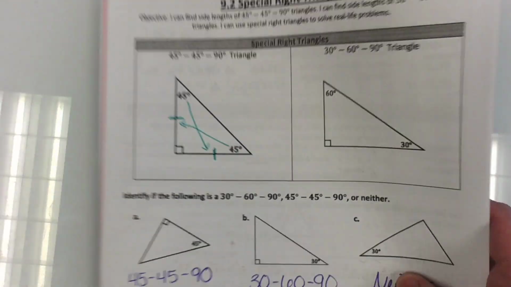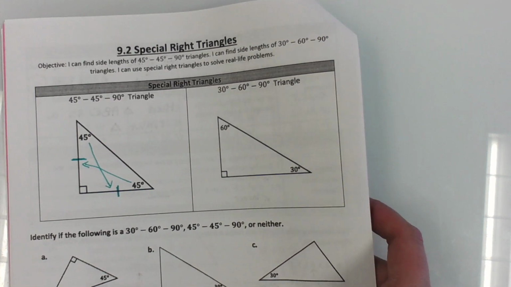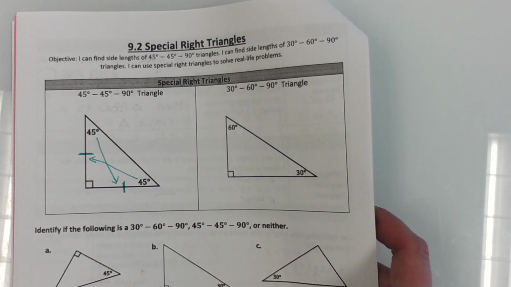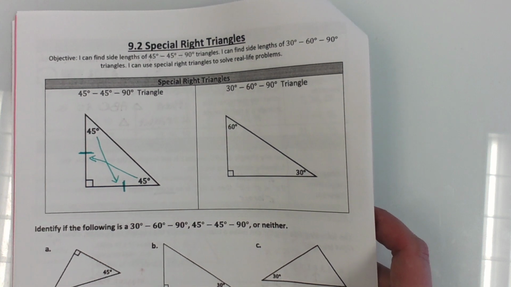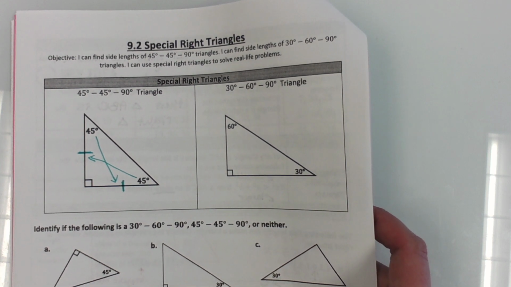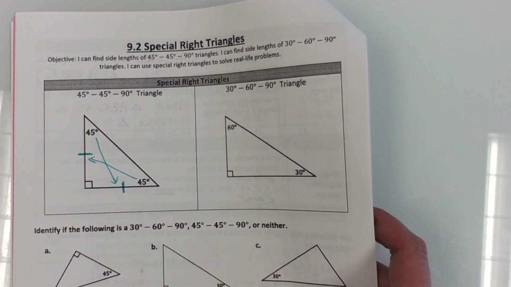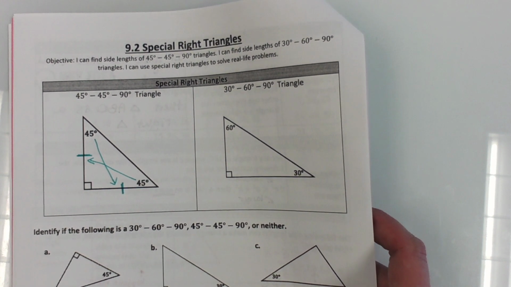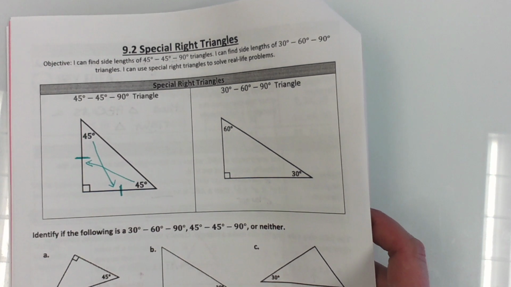Then we got to special right triangles. Have you noticed we haven't done this in a while? If you know Pythagorean theorem and you know trigonometry, you don't have to do this stuff. There are special right triangles on the test technically, but Pythagorean theorem and trig take care of both of these. So if you're good with Pythagorean theorem and trig, you don't need anything from this section.